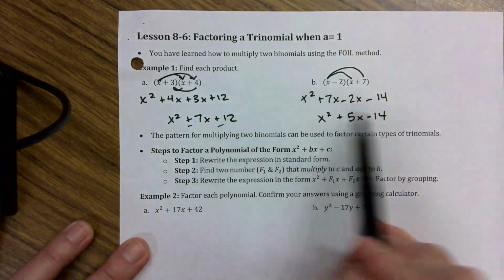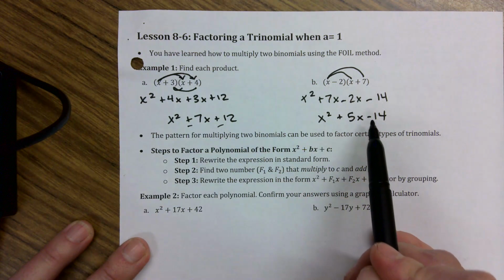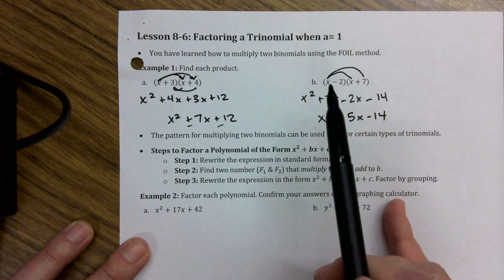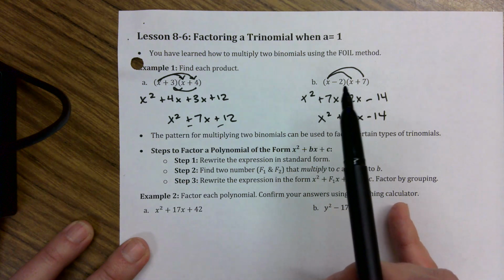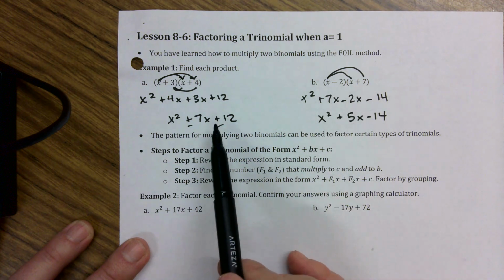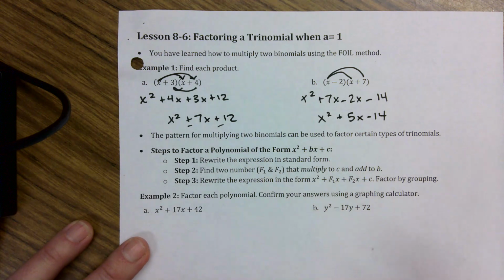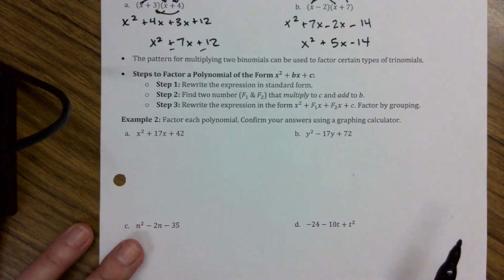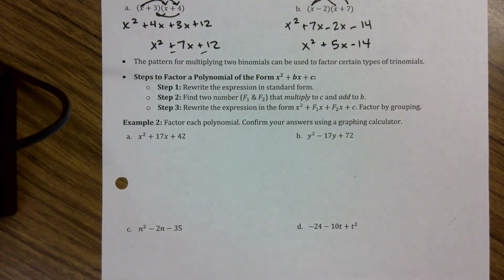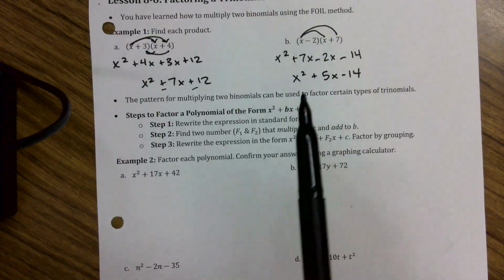So sometimes we're going to have a negative at the end. When we have a negative at the end, we realize that it was a minus and a plus, or a plus and a minus. When we have a positive at the end, it could have been plus plus, or it could have been negative negative. The pattern for multiplying two binomials can be used to factor certain types of trinomials.